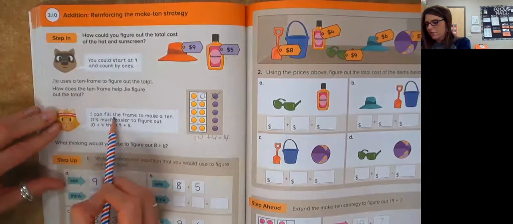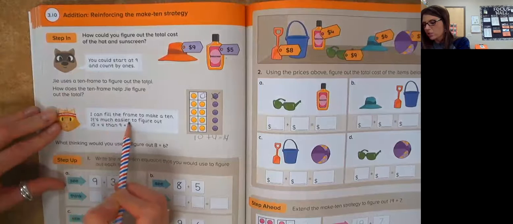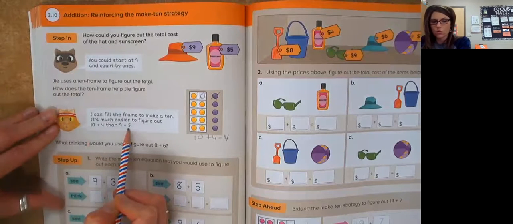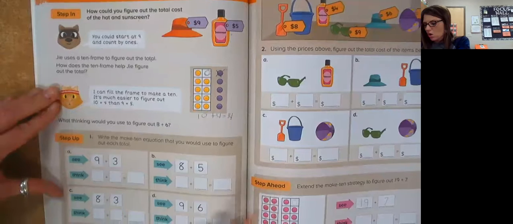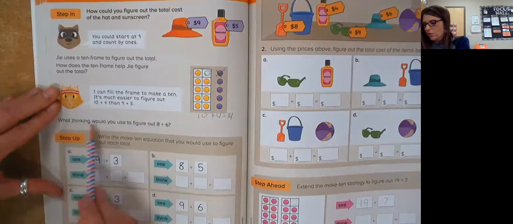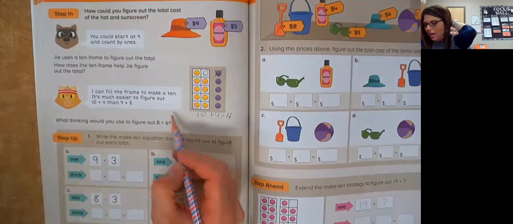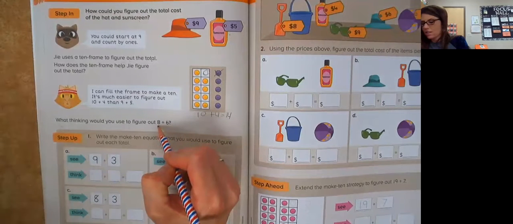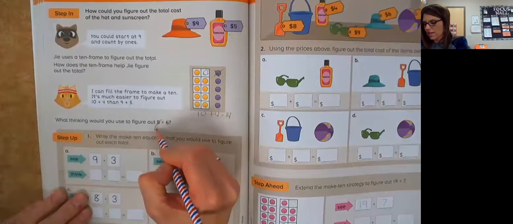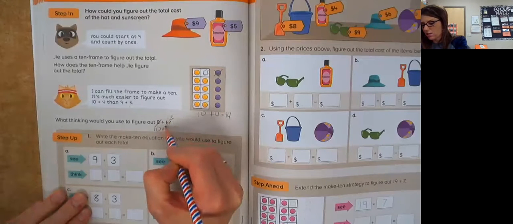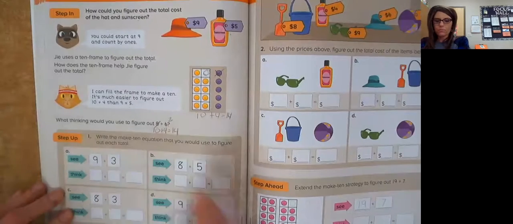This guy said, I can fill the frame to make a 10. It's much easier to figure out 10 plus 4 than 9 plus 5. They're both going to still equal 14. What thinking would you use to figure out 8 plus 6? Well, if I have 8, to get to 10, I need to add 2 more, so I can make this a 10. But I have to take 2 away from here, and 6 minus 2 is 4, which equals 14.